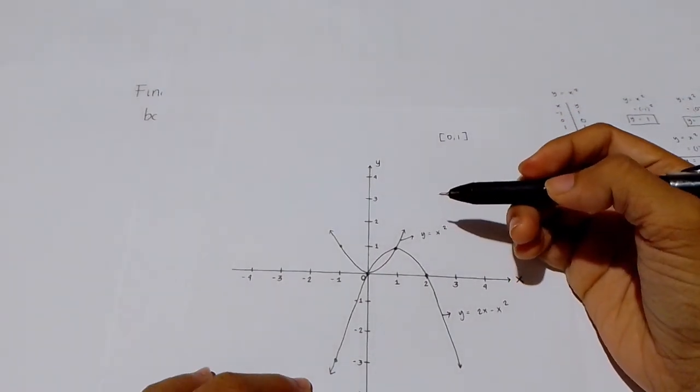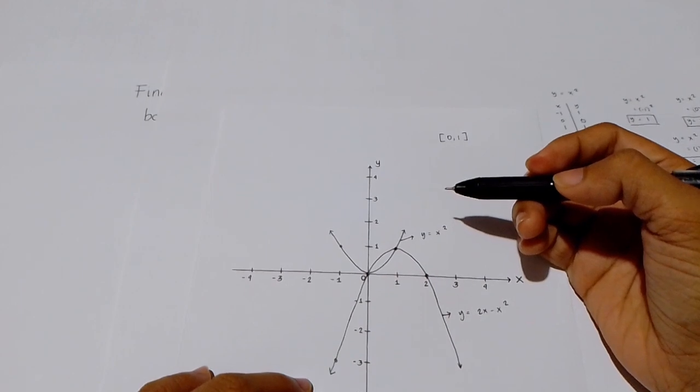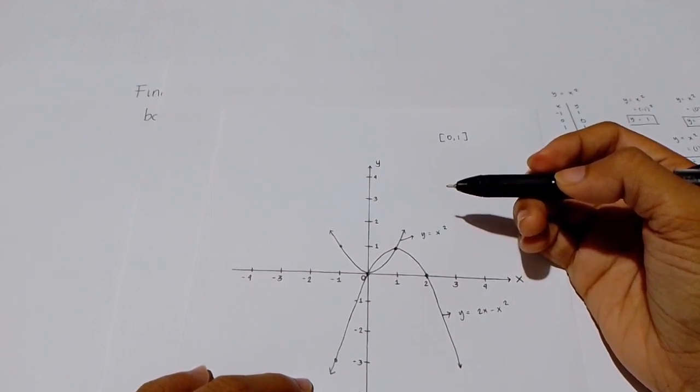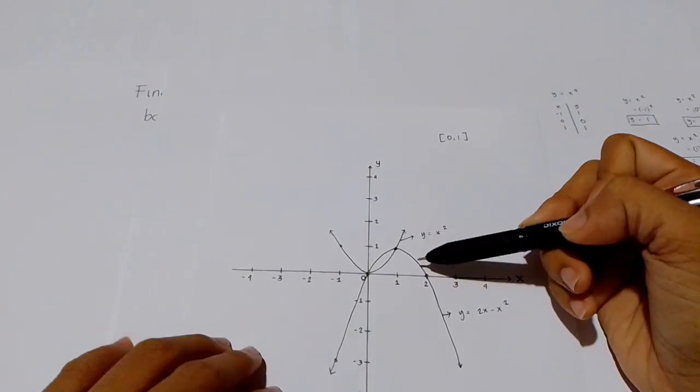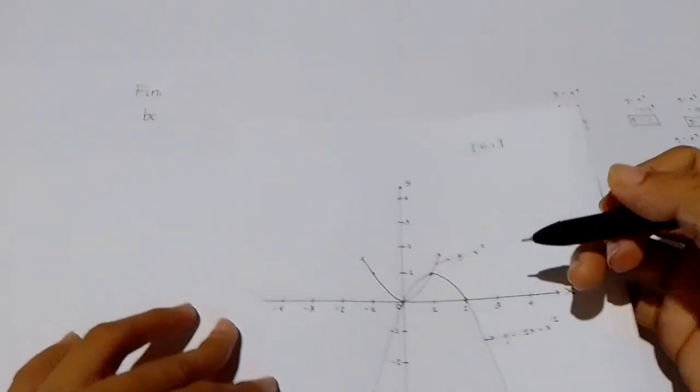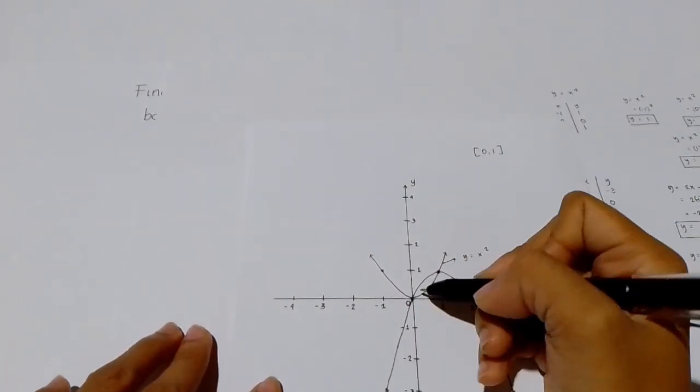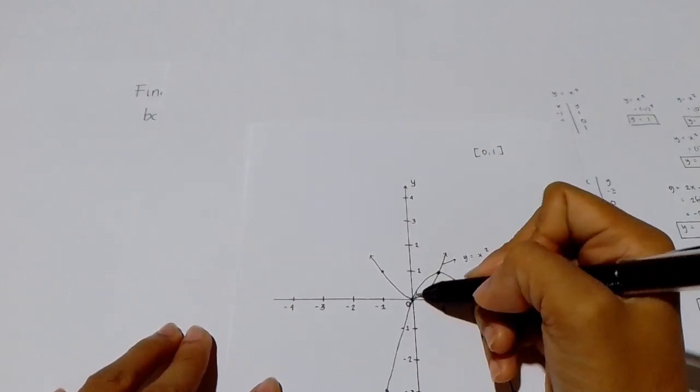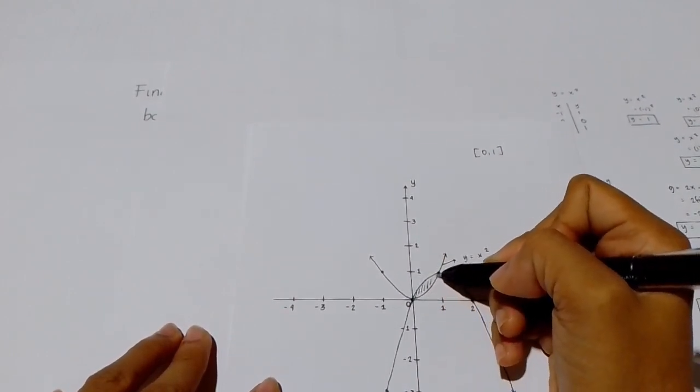Note that the upper bound is always in the upper part of the graph, and the lower bound is always in the lower part of the graph. So from our graph, we are going to find the area of this shaded region.